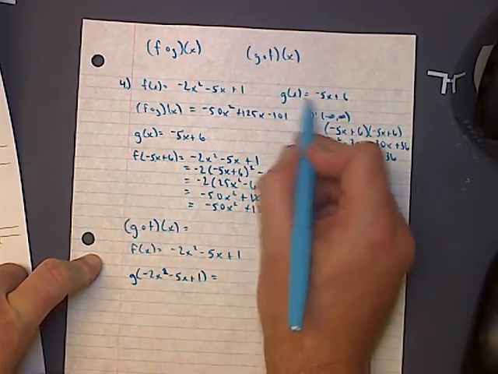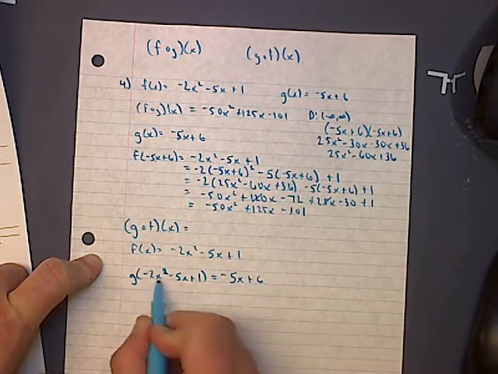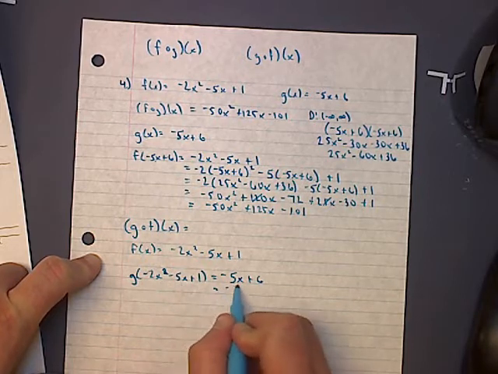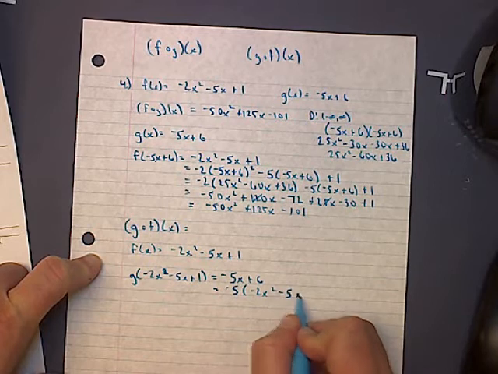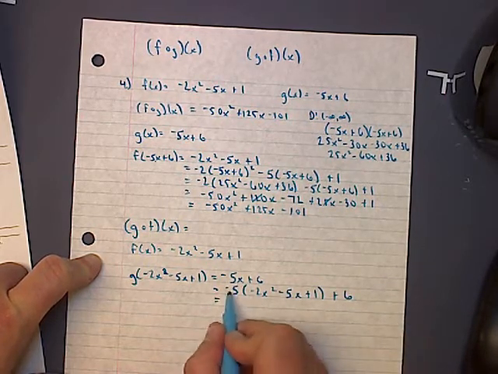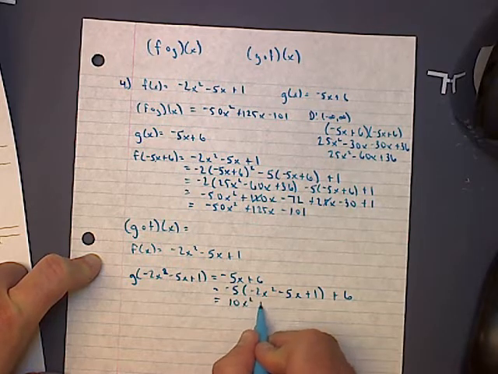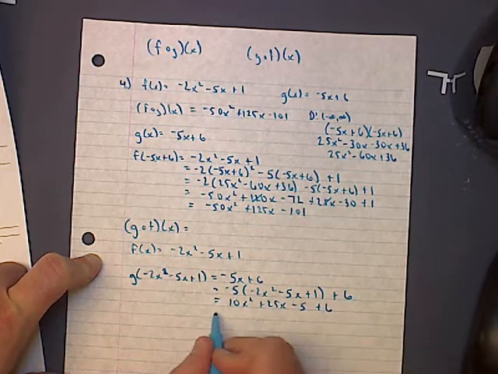my g function is negative 5x plus 6. Wherever there's a variable, I'm going to plug this in. Whatever's in parentheses, I'm plugging for that variable. So equals negative 5 times negative 2x squared minus 5x plus 1 plus 6. Negative 5 times negative 2 is positive 10x squared plus 25x minus 5 plus 6.